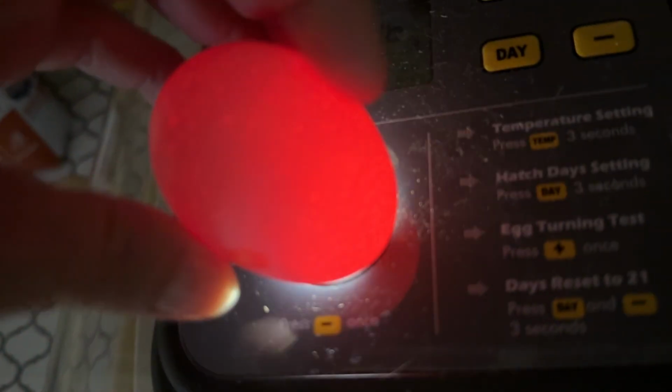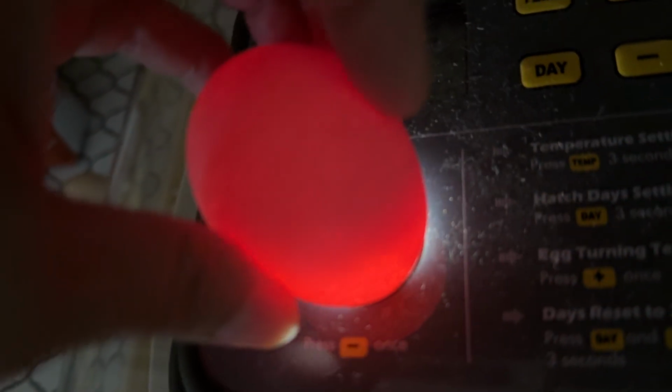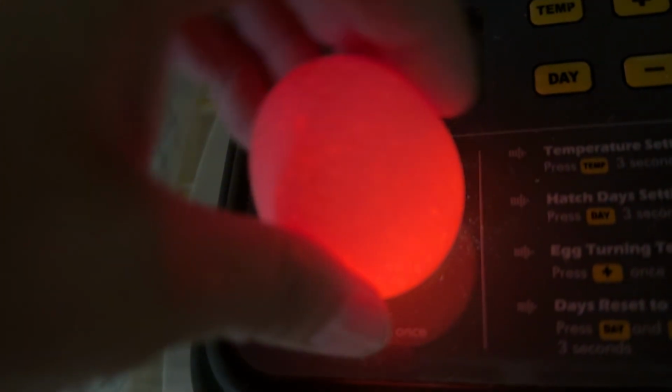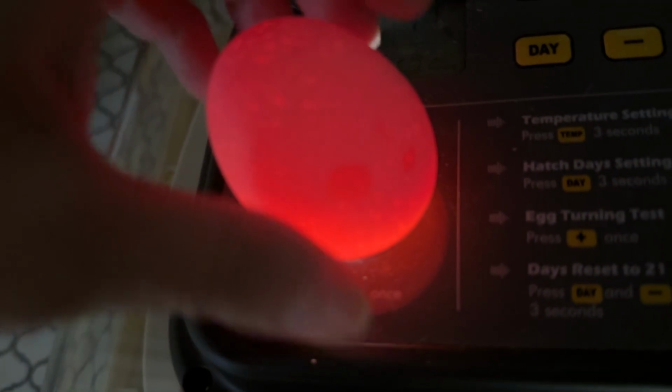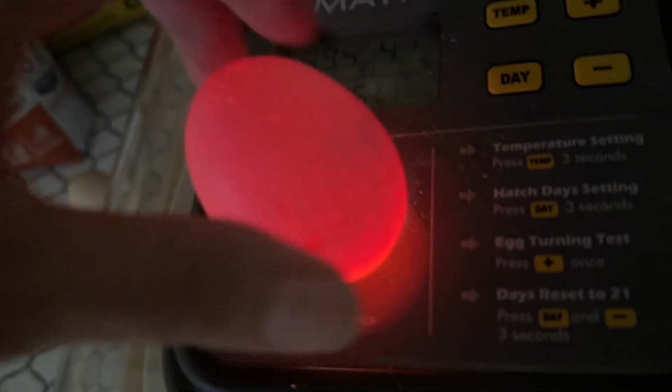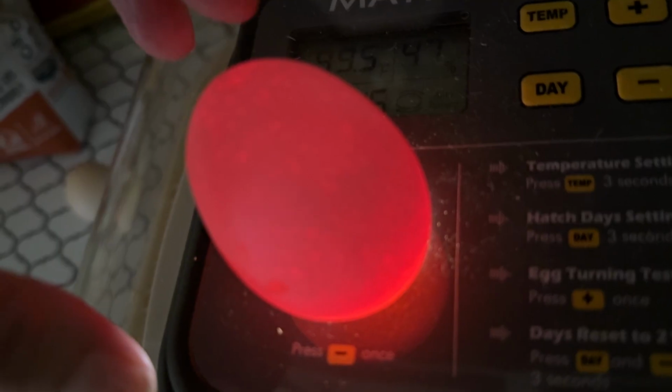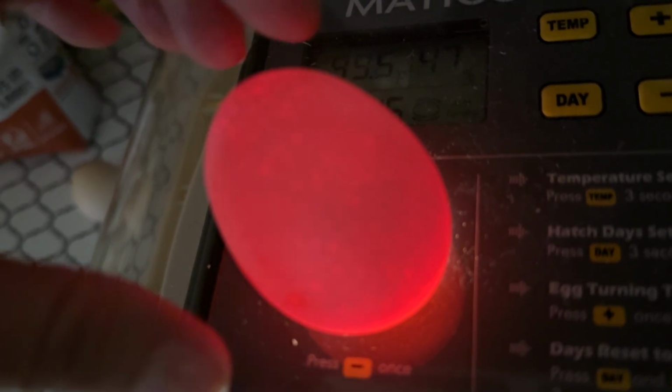Let's turn it so that we can see that beautiful air sac if we can find it. This one looks like it may have sat on the wrong side for a little bit of time and not developed that beautiful air sac for us to see just yet. But we can definitely see the embryo right there, moving around, blood vessels, beautiful.